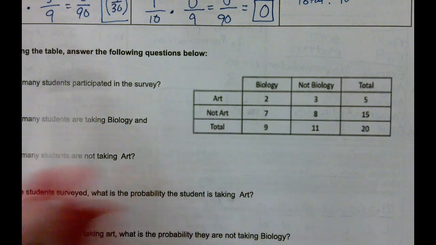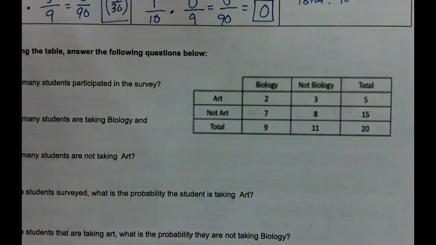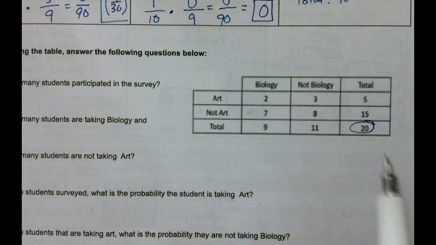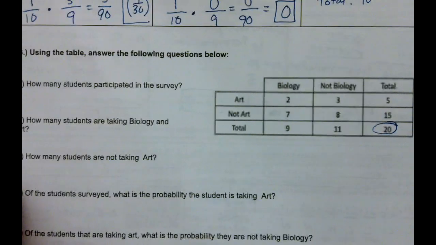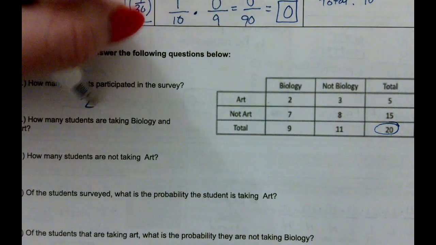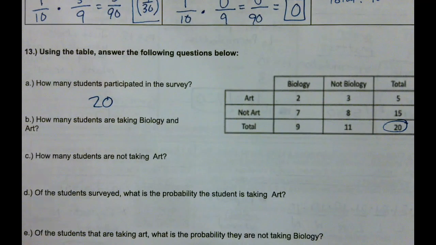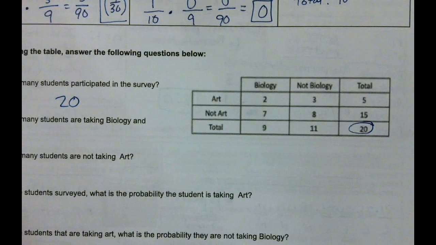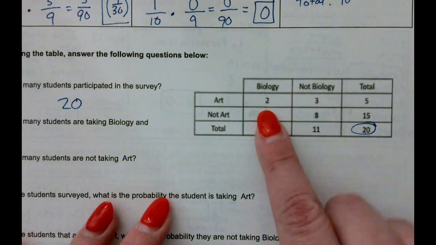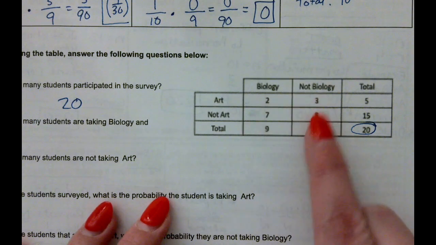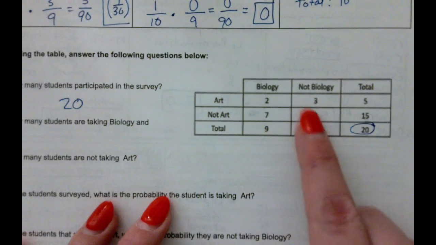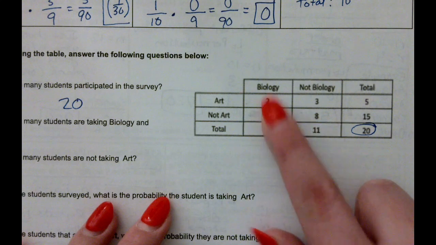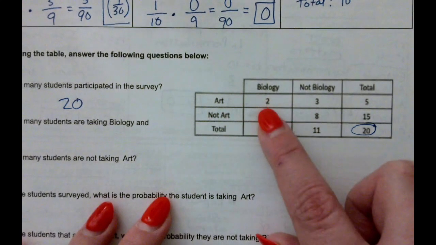Now, how many participated in the survey? That's the whole table, so you want the big total. It's in the bottom right corner. If you've got those total columns, that's where it'll be. So 20 students participated. How many students are taking biology and art? So I want the students who are taking both of them. If I choose any other category, they're taking one but not the other. Or neither in this case. So biology and art, that's 2 of them.